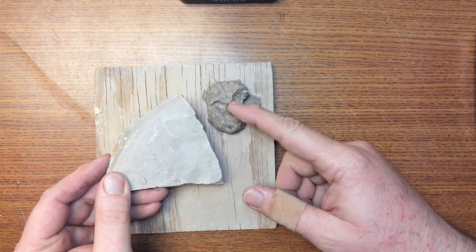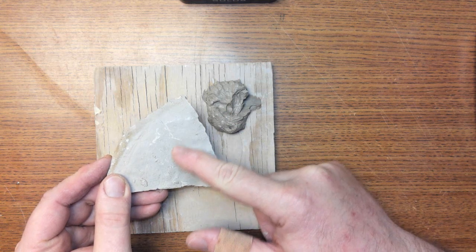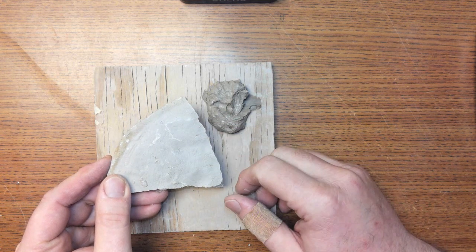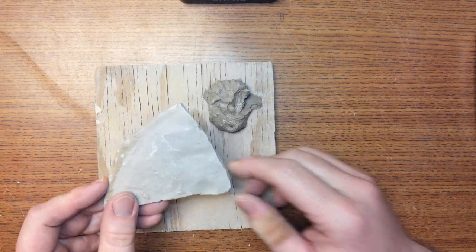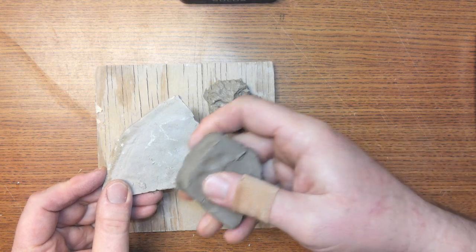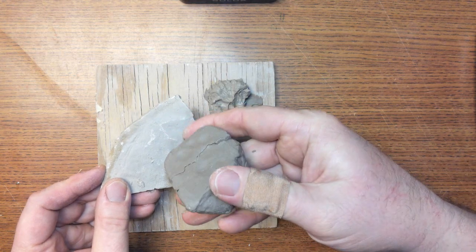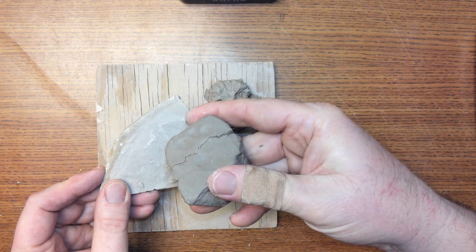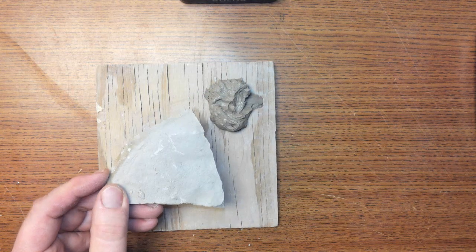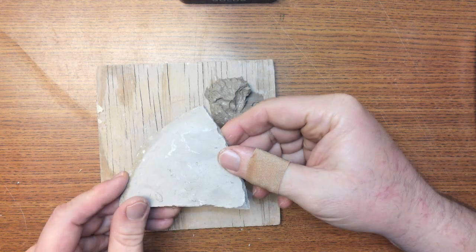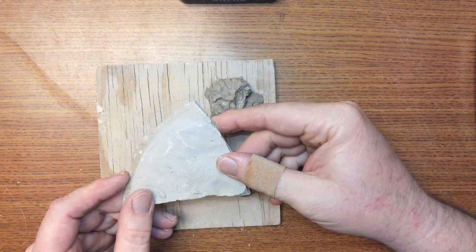Mud is kind of a darker color. This is still gray, but it's much lighter in color, and it doesn't look wet. There's no reflection coming off of it. If I take the leather hard piece, you can still see a little bit of shininess to the surface. If I tilt it into the light, you can kind of see that shininess. But this bone dry piece has lost all of that. It's very, very dry and chalky looking.